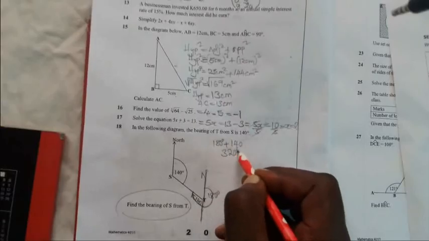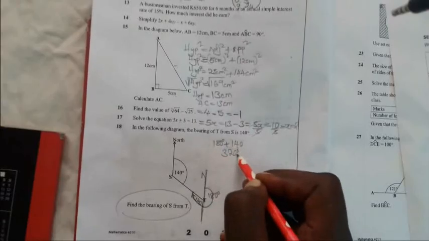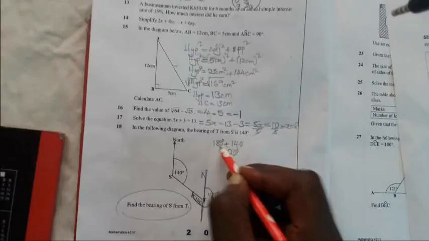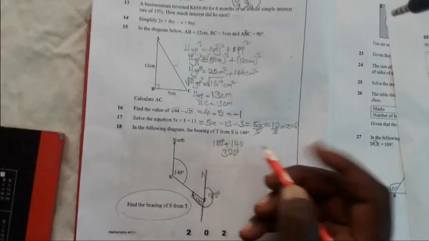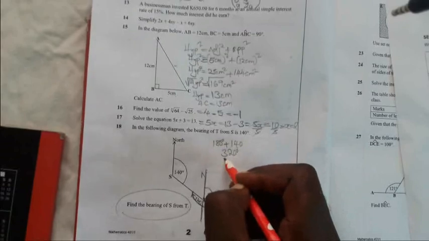0 plus 0 will give us 0. 4 plus 8 will give us 12, so we're going to write 2, carry 1. 1 plus 1 will give us 2, plus 1, that is 3. That is how we're going to get 320. That is the first method.